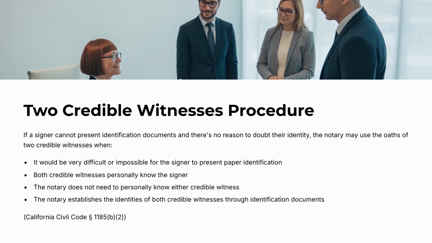If there is no information leading a notary public to believe a signer is not who the signer claims to be, and it would be very difficult or impossible for the signer to present a paper identification document discussed earlier, the identity of the signer can be established by the oaths or affirmations of two credible witnesses who personally know the signer. California Civil Code, Section 1185(b)(2). In such a case, the notary public does not need to personally know either of the credible witnesses.